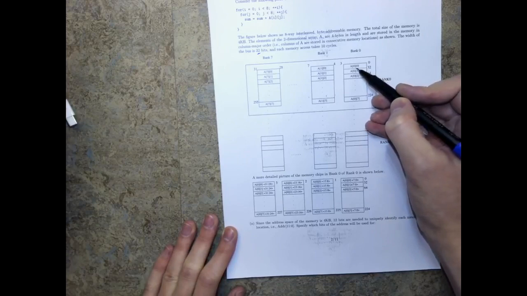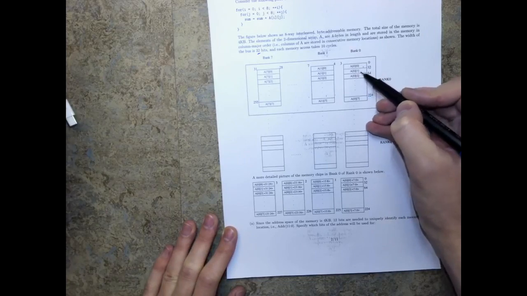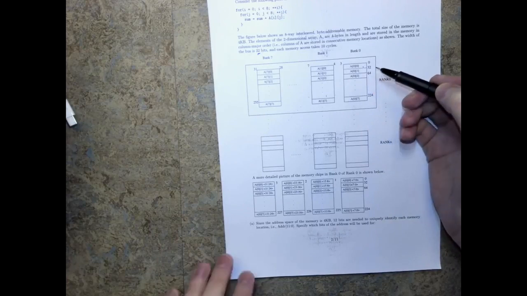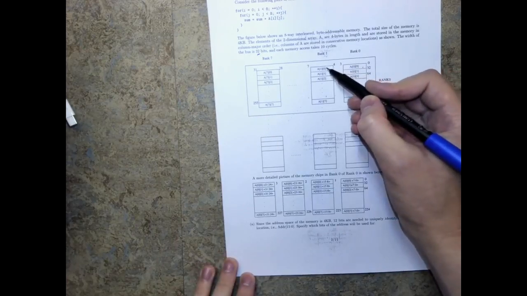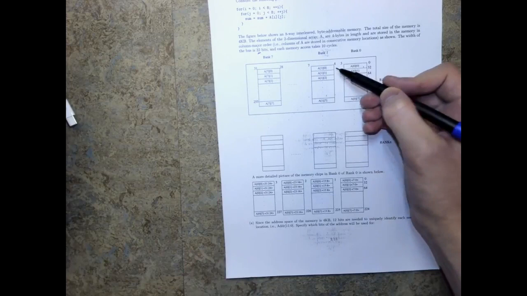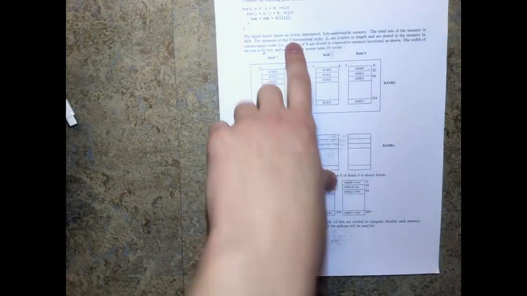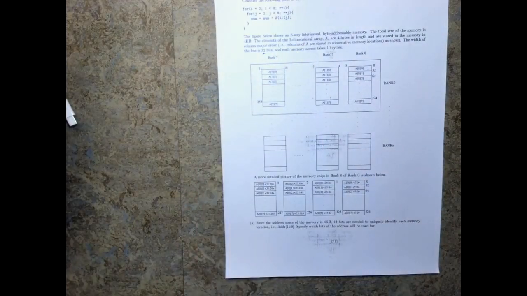So A00 is here, and A01 is on the next row of a bank. And the elements of columns are in different banks. All right, so we have 8 banks in total. It says 8-way interleaved, so we need 3 bits. Where do those 3 bits need to be?